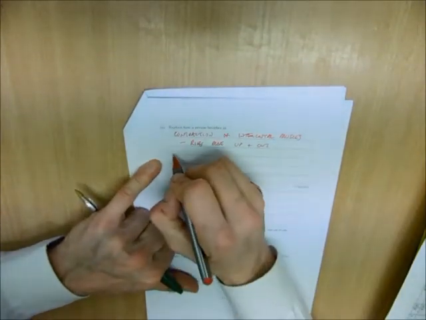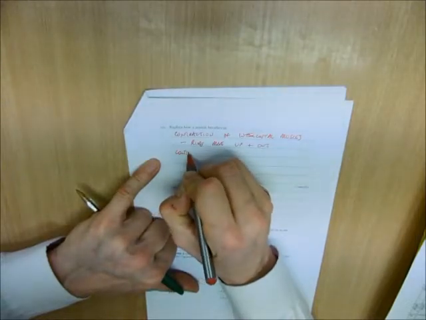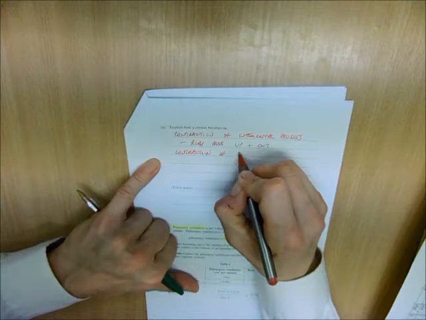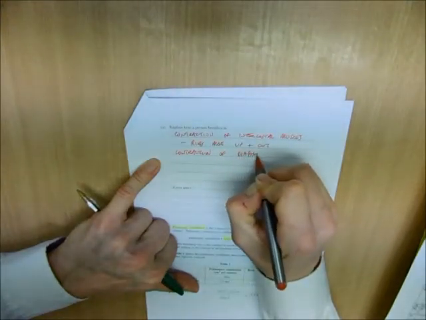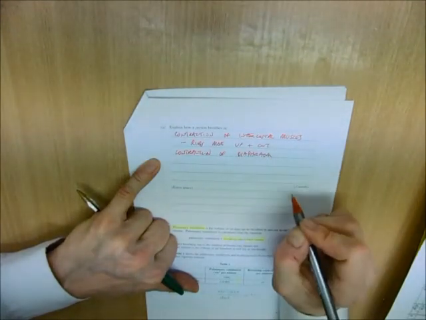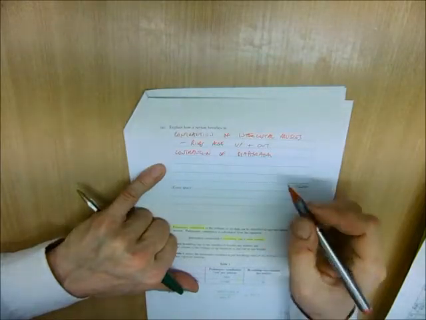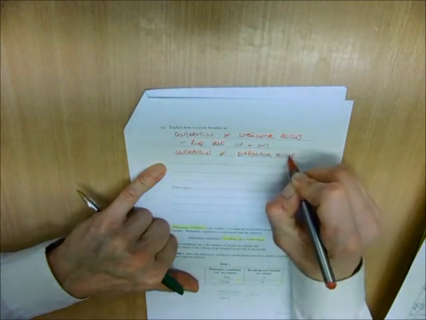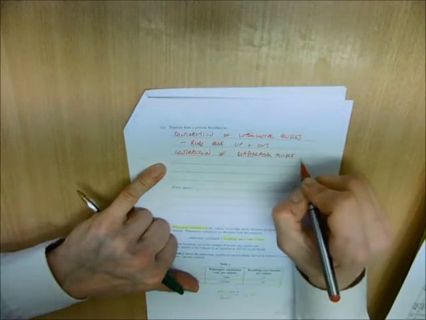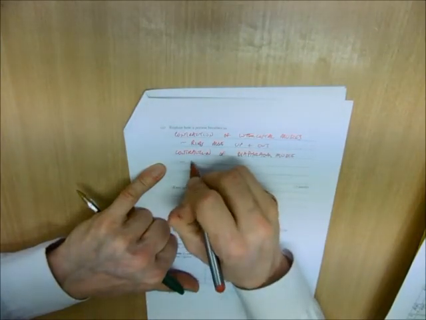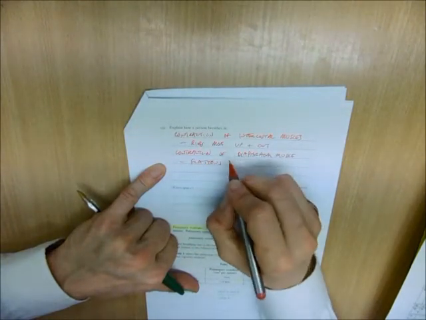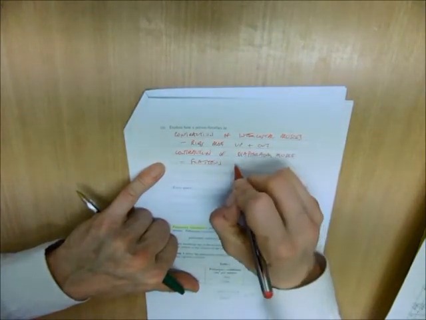Now we can talk about the diaphragm. So again, contraction of diaphragm, that's how it's spelled. Contraction of diaphragm, which is a muscle. And what does that do? That flattens the diaphragm.